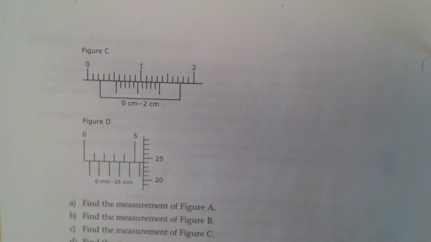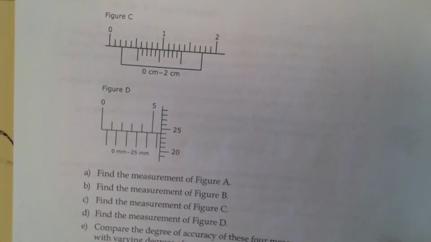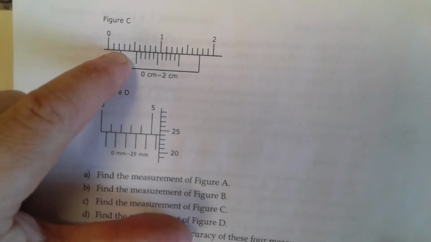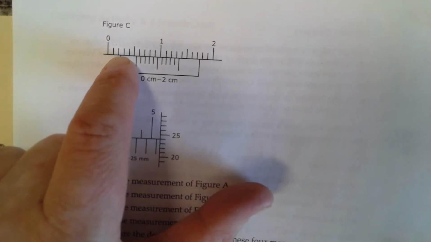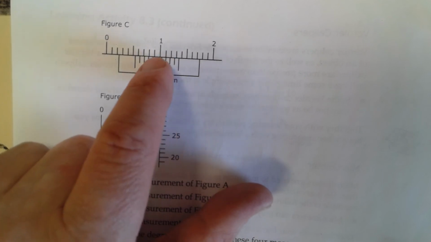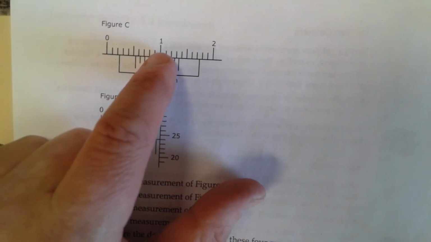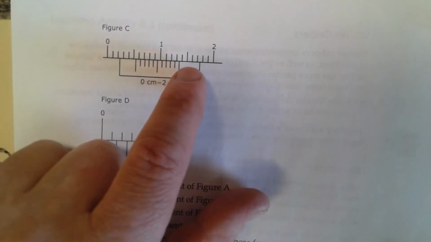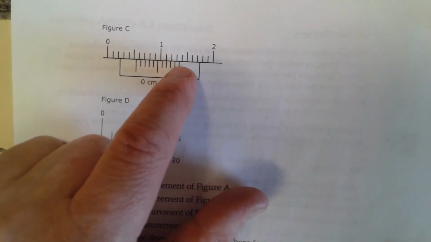And looking over here, getting even a little better, somewhere between 0 and 2 centimeters. And we know that it's somewhere between 1 and 2 millimeters. So let's take a look. 1.5 millimeters.